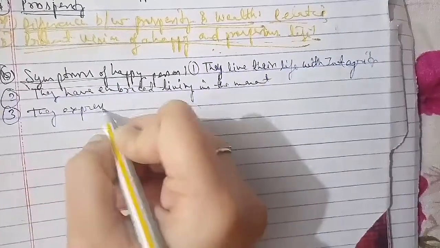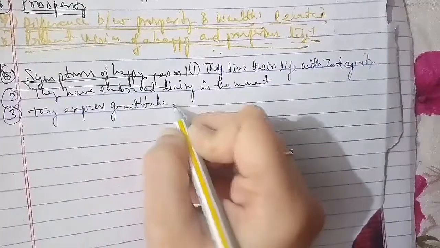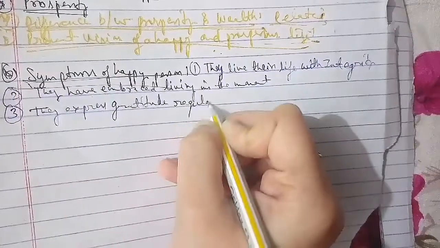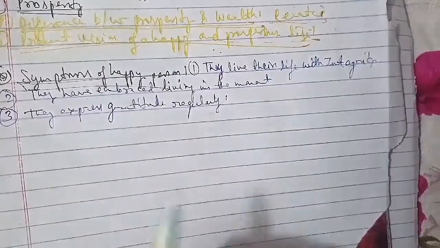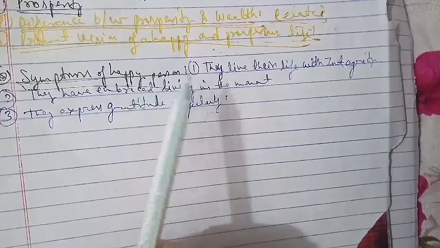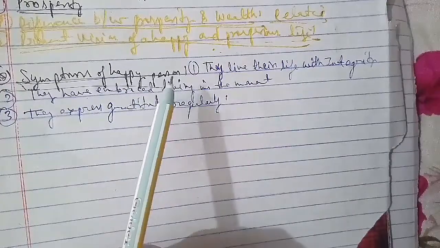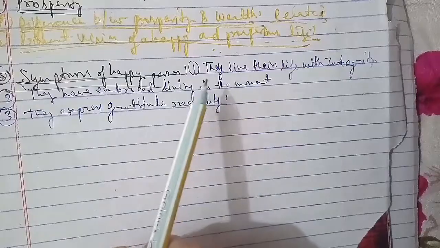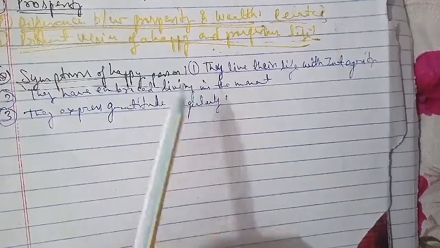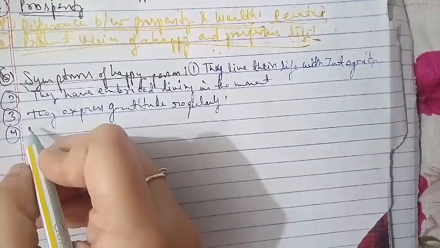We'll talk about the fourth one, which is that their work satisfies them. In this, if you find satisfaction in the things you do, then you are well on your way to living a happy life.